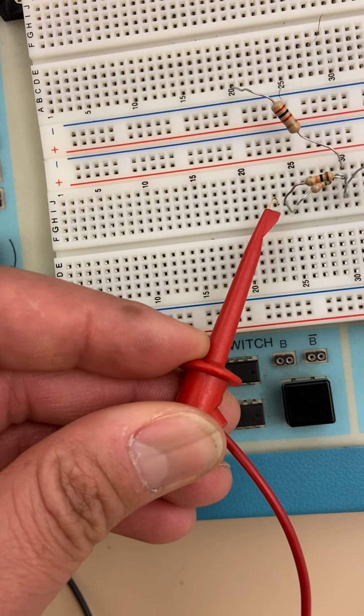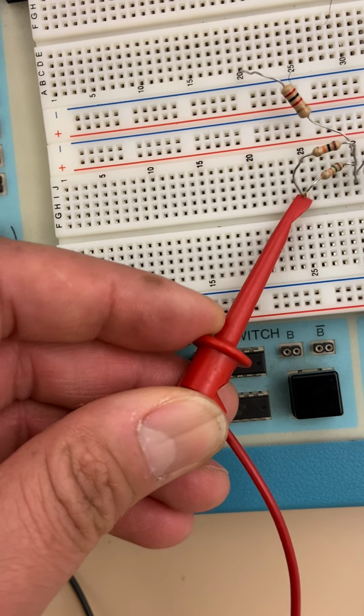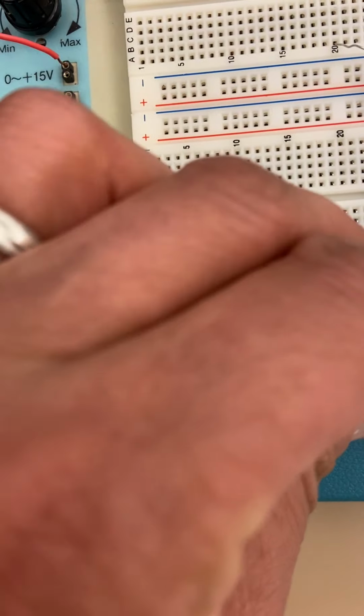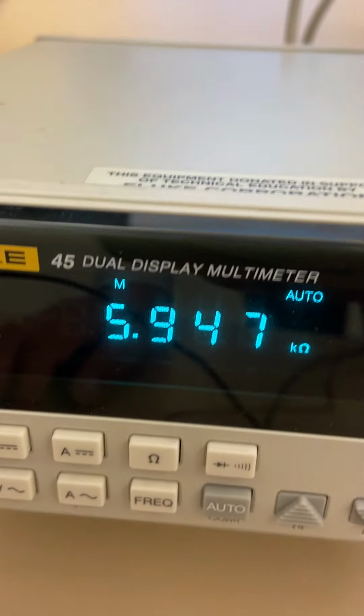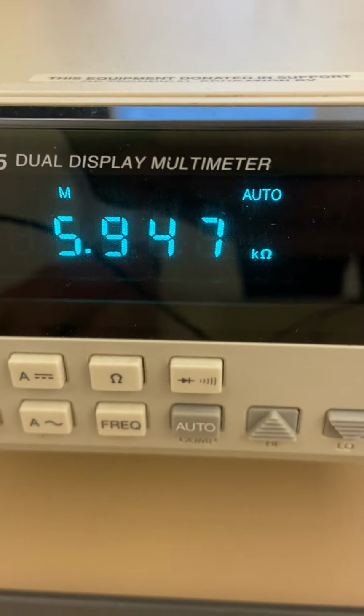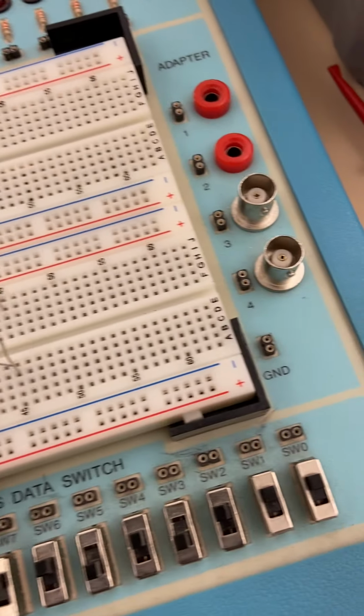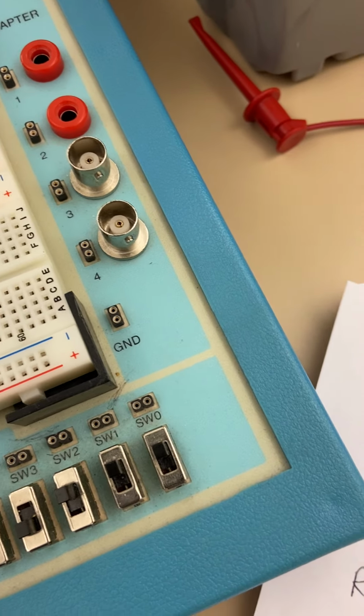If I want to measure the resistance between those two points, here is the value that we got. So it's close enough to 6K. Okay, so I used the parallel connection.